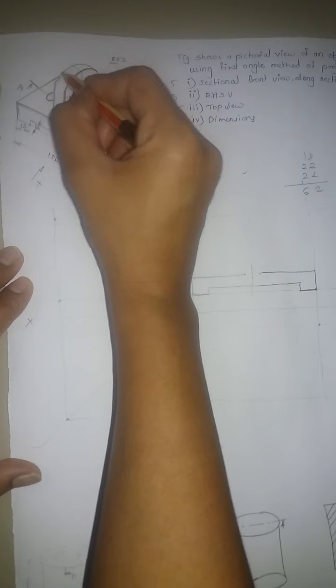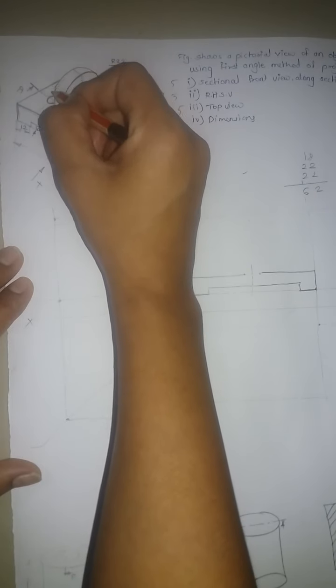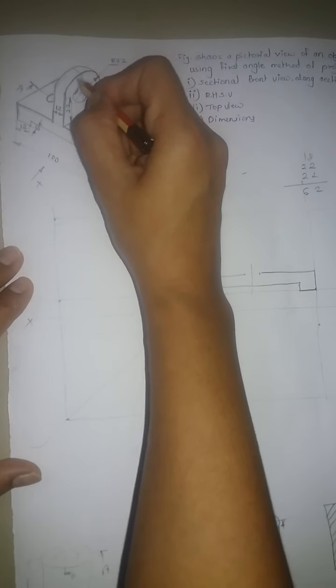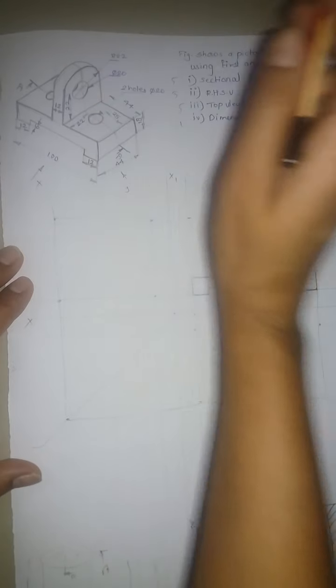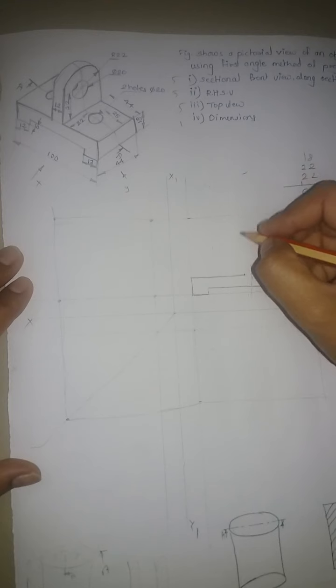Okay, so it looks like this. So we'll draw that rectangular portion here. So its height is 22 plus the radius of this half circle. So 22 plus 22, 44. So from here we'll mark that 44 mm distance.